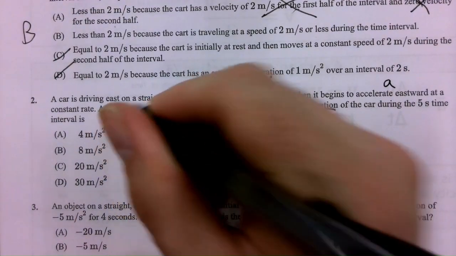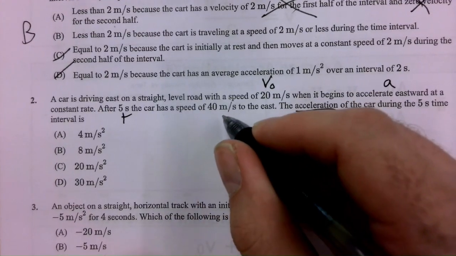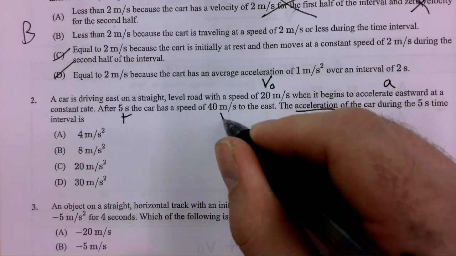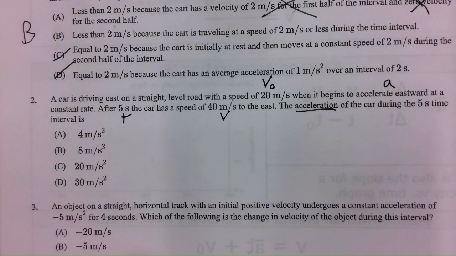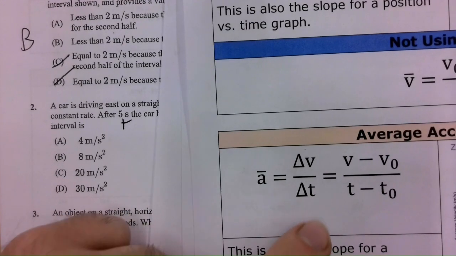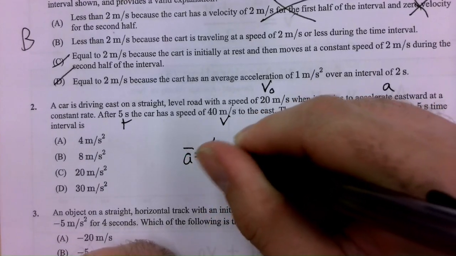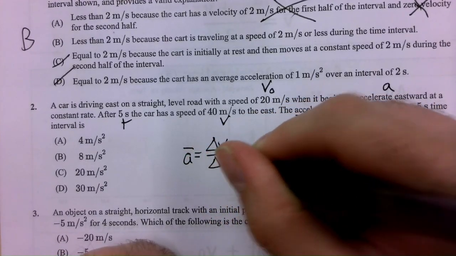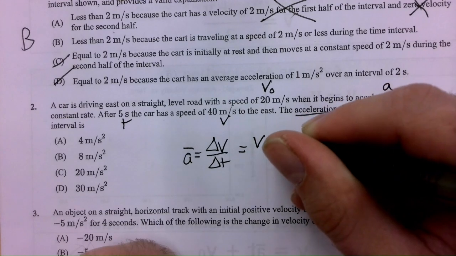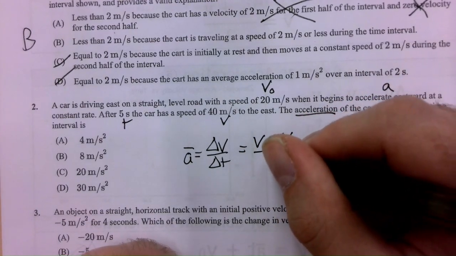after 5 seconds, that's going to be our time. And after 5 seconds, the car has a speed of 40 meters per second. So this is our current or our final velocity. So average acceleration is the change in velocity over the time interval, where delta anything is your current or final condition minus your starting condition or your initial condition.